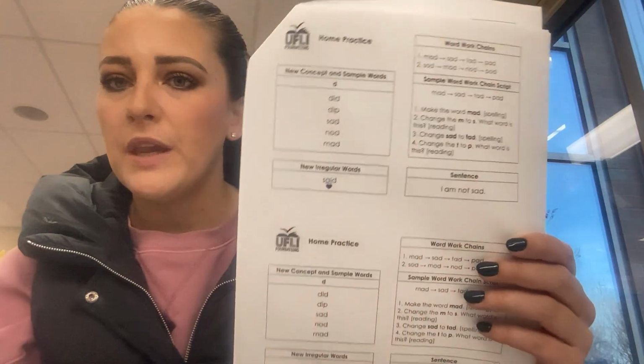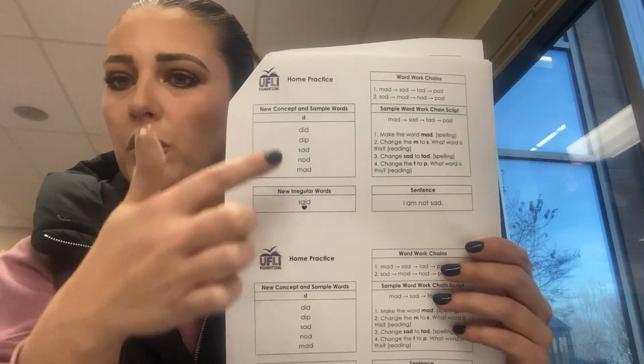Good morning. I had a couple questions on the UFLI at home practice, so I'm just going to record a video of myself going through this in hopes that it'll help you a little bit. This is what the PDF looks like that I sent you. It's the same thing on both sides of the page. It's just printed twice for us.